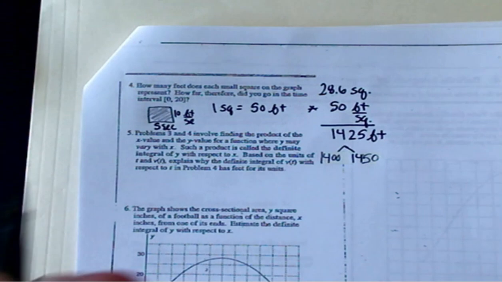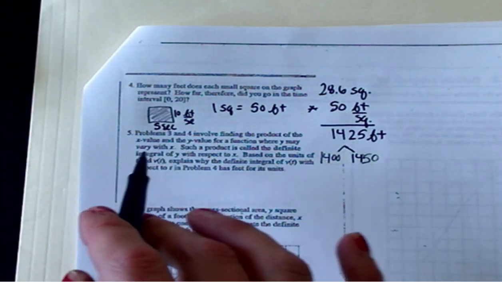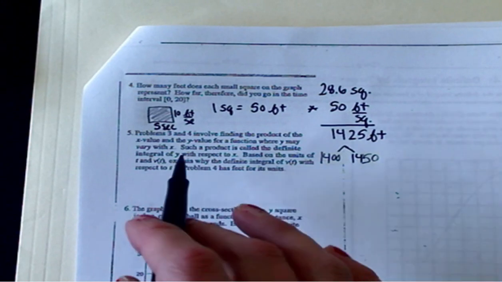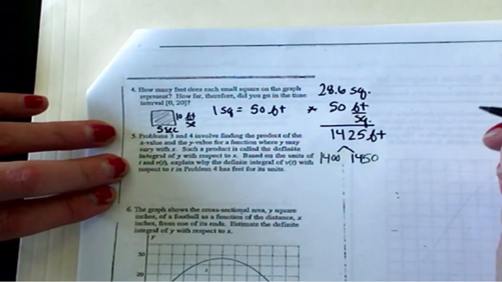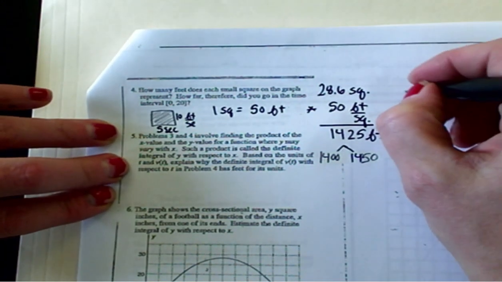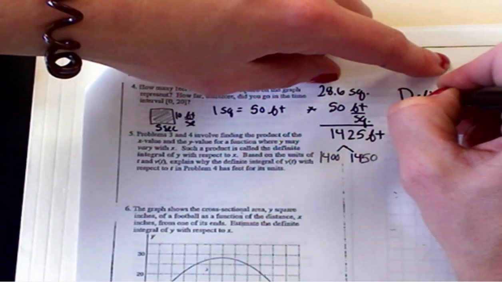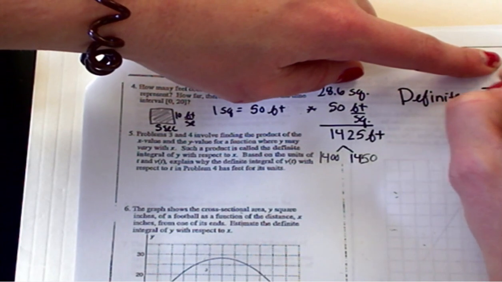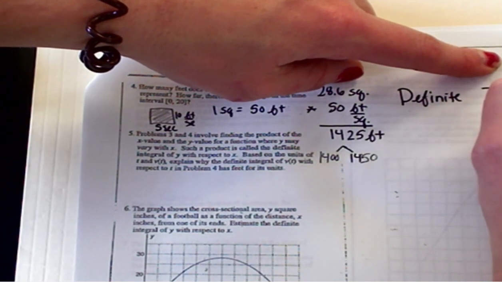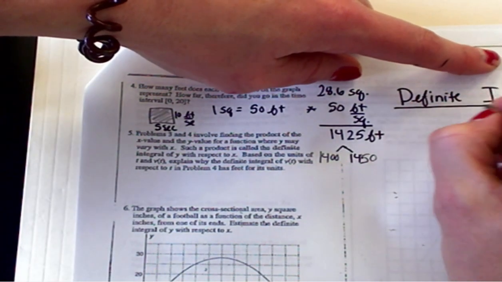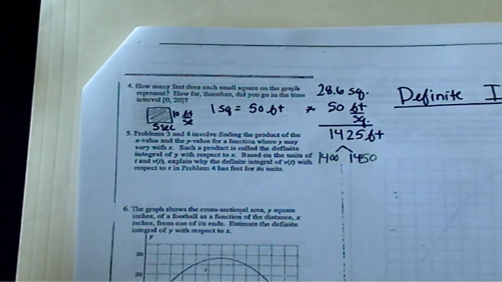5 we're going to do together. Problems 3 and 4 involve finding the product of the x value and the y value. Okay. Such a product is called the definite integral. So we're going to write some notes over here. The definite integral, we're going to put some notation here.